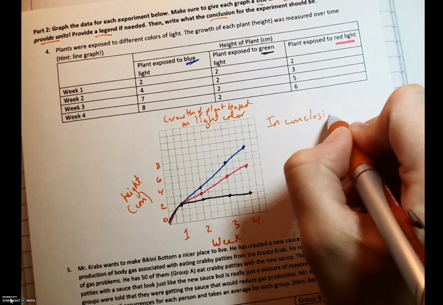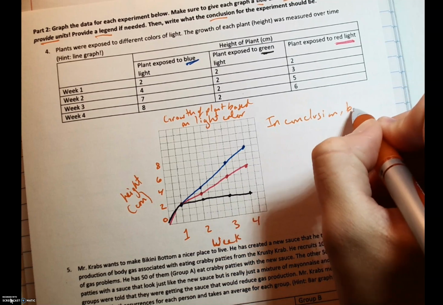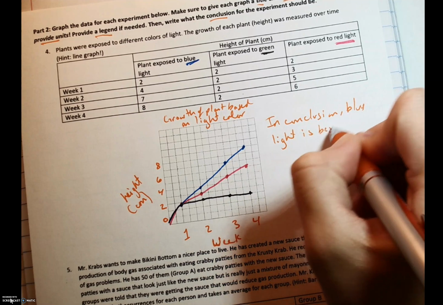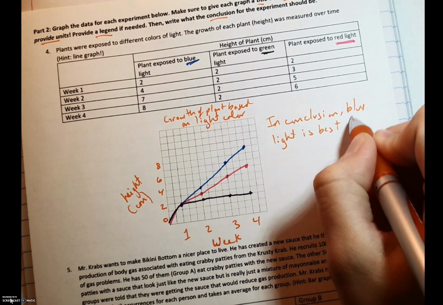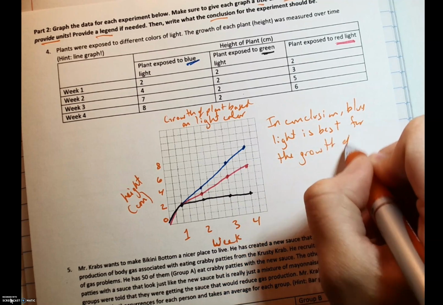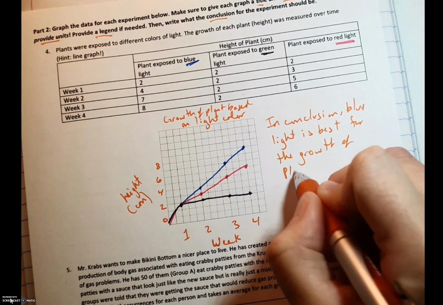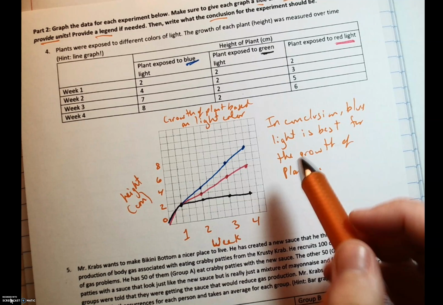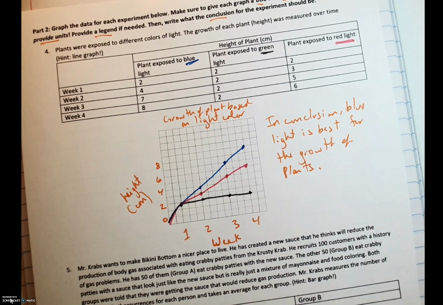in conclusion, blue light is best for the growth of plants. And this is just one experiment. You know, I didn't test any other color. I didn't test white light. I didn't put anything in the dark. But this would be my conclusion for right here.